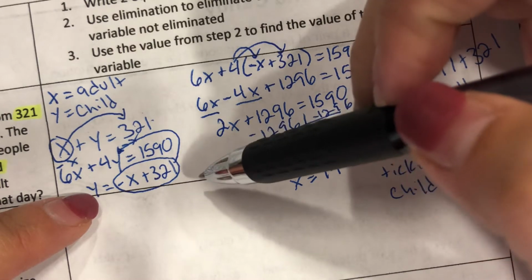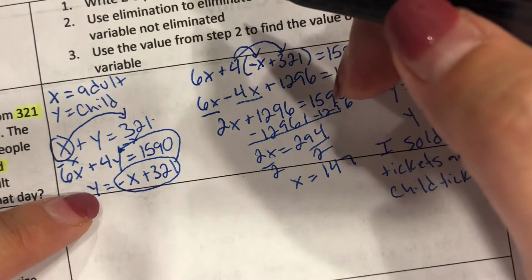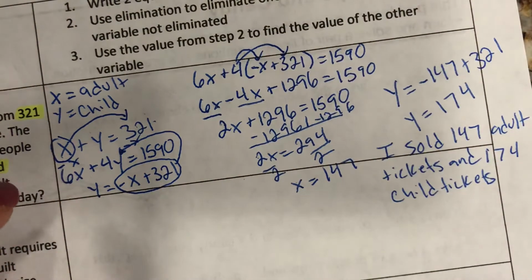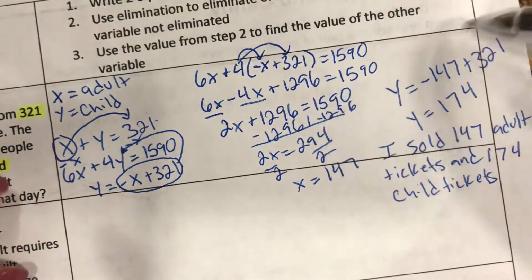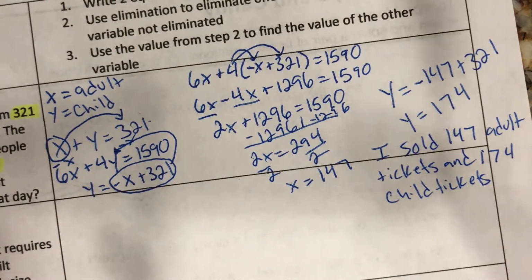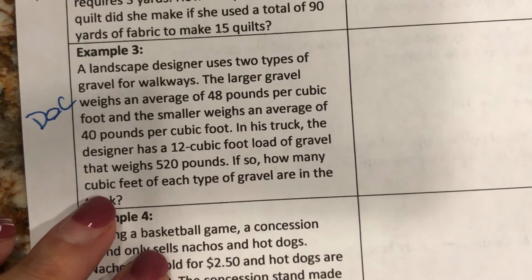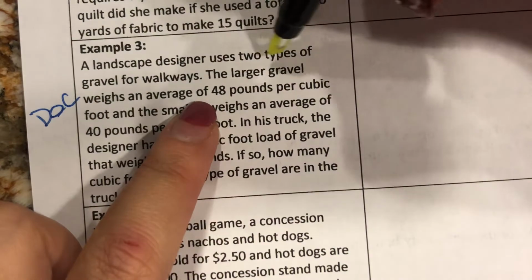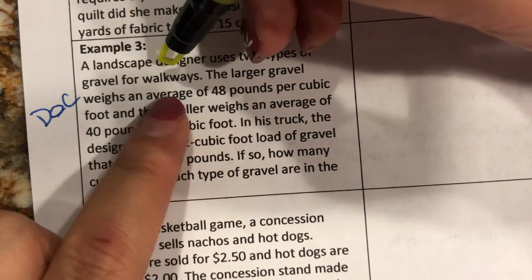For the next one, I think I will do it through elimination just to let you guys see the difference. But that's how you do it with substitution. So question 3. Question 3 says, a landscape designer uses 2 types of gravel for walkways.